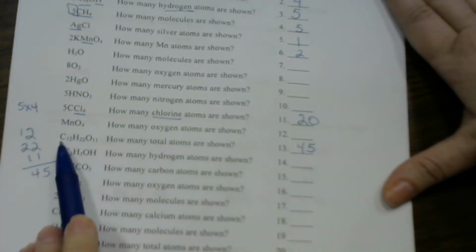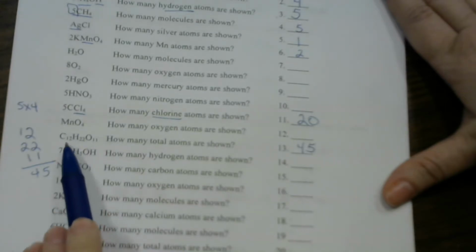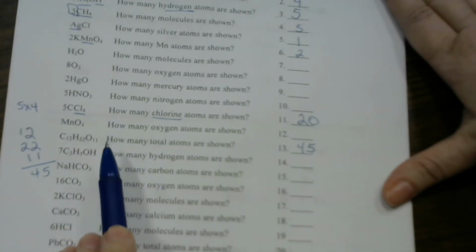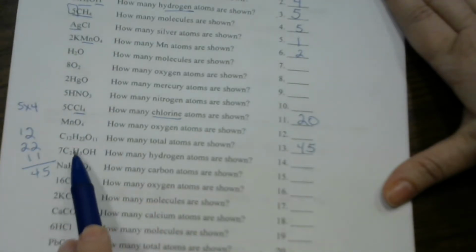Okay, so we're talking about molecules. We're talking about the whole thing. Okay, so like this one is a molecule. We're talking about the entire thing as a molecule. But when we're saying atoms, we're looking at each individual element. Okay?